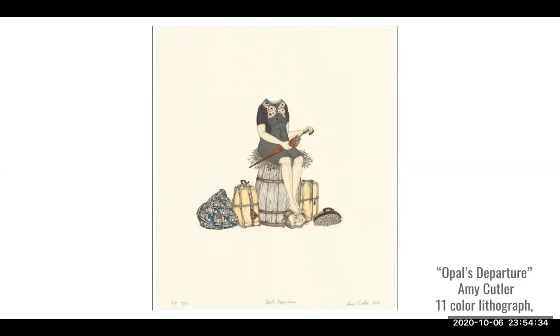And Cutler's work is derivative of a lot of folklore and children's books and storytelling, but then she creates it in a way that is kind of dark at the same time, which I think is actually really what is so appealing about a lot of children's stories in general. One reason that we enjoy them.